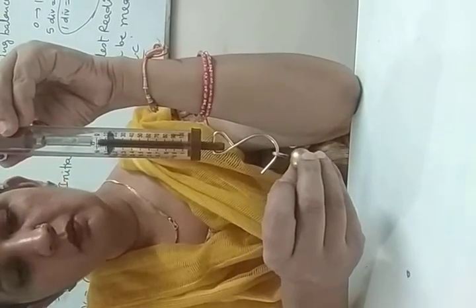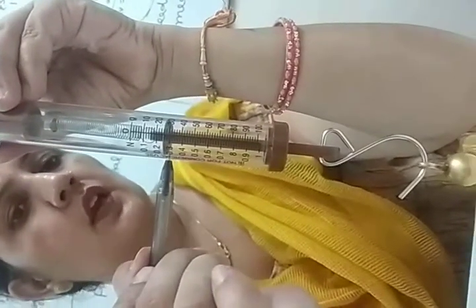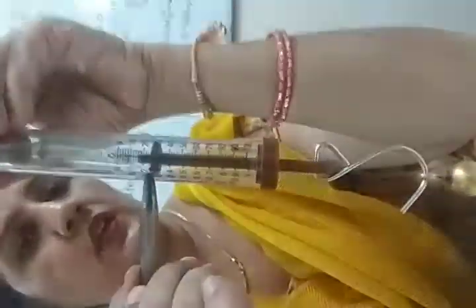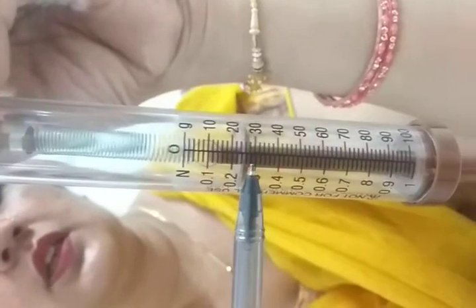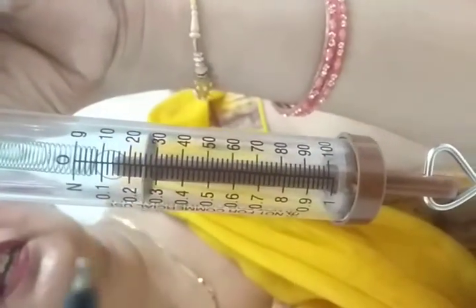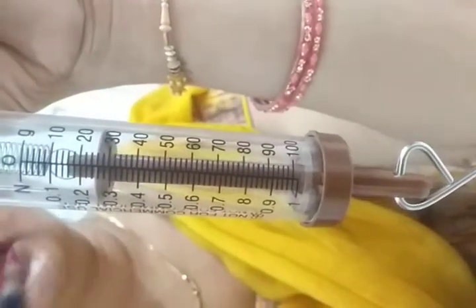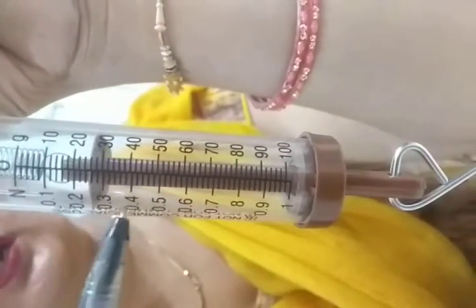Hang this spherical bob slowly, and you are observing that here is some reading on the scale here, and you can observe that after 20 you are having 1, 2, third division. After 20 the third division is, and one more thing, you have to observe the values exactly normally from here. So this value is 26 gram. So the mass of this bob is 26 gram.